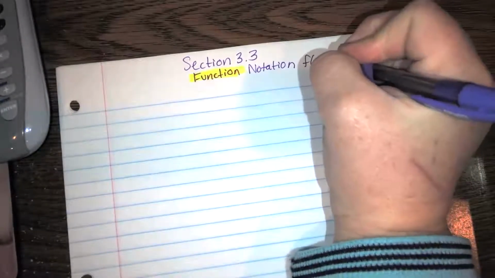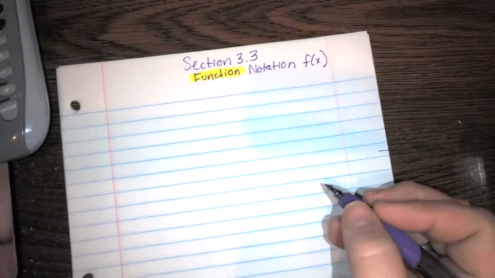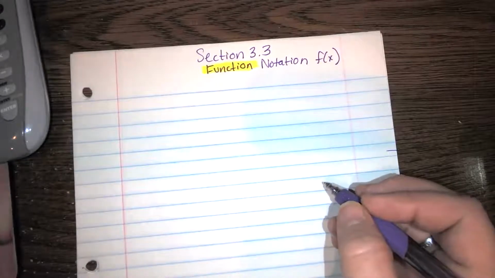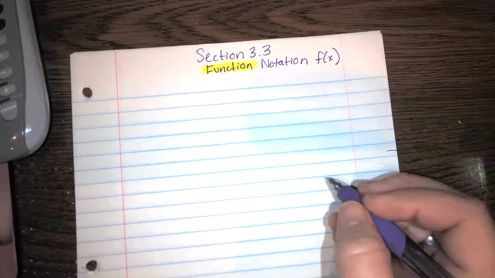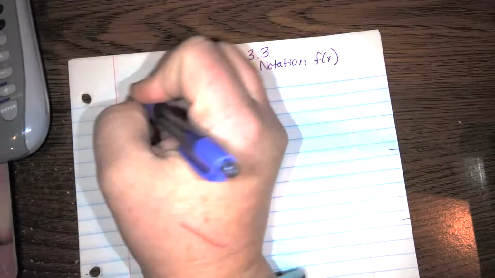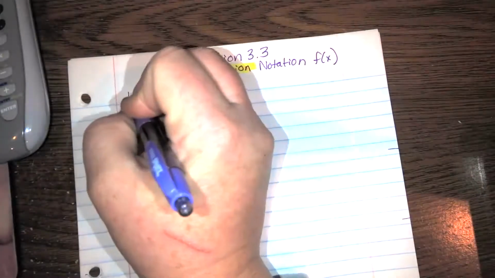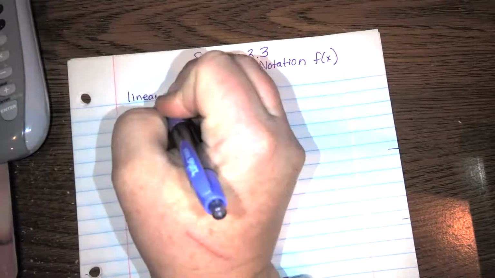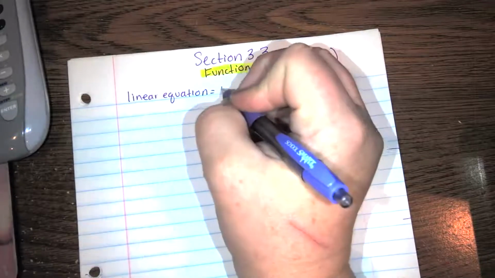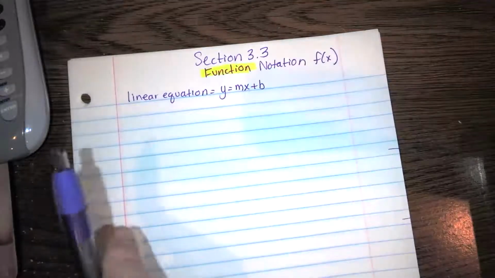Hey, friends, I'll give you a hint. It's just f of x. Okay, and we're going to talk about how to use it to solve and graph and do some real life problems. So right away, I want you to know that as a linear equation, oh, I just used another vocab term. A linear equation would be y is equal to mx plus b.